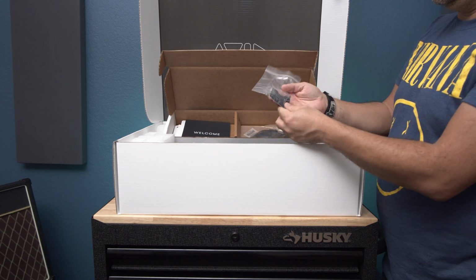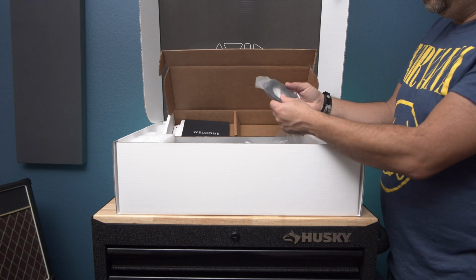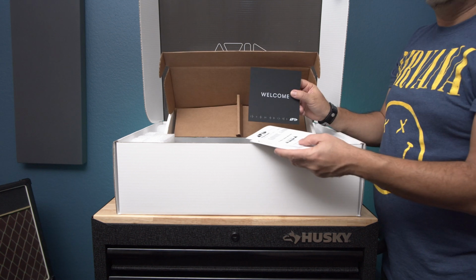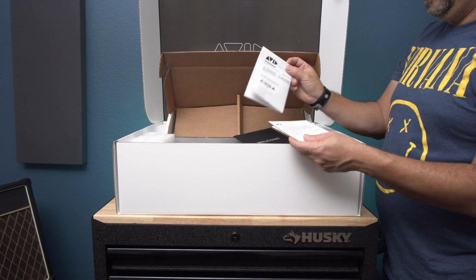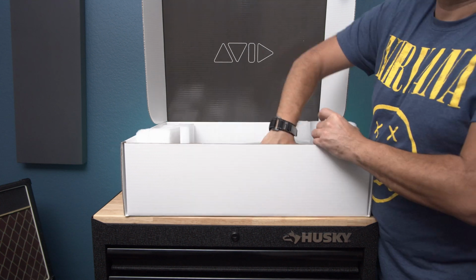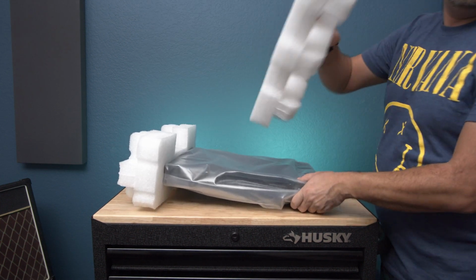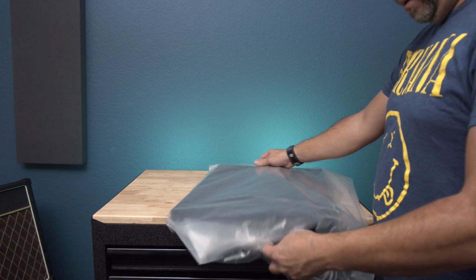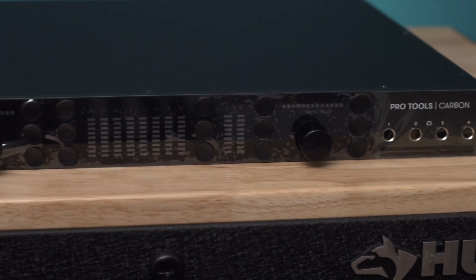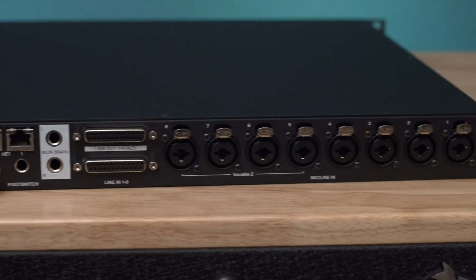The items that come in the box are the unit itself, the power cord, screws to attach it to a rack, an Ethernet cable, and paperwork where you can find the serial number for registration and activation codes for all the different products that come in the package. In this video, I'm just going to go over the basic installation and most of the features of Carbon.